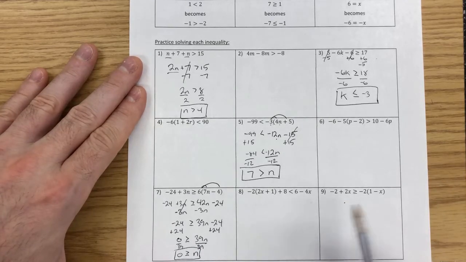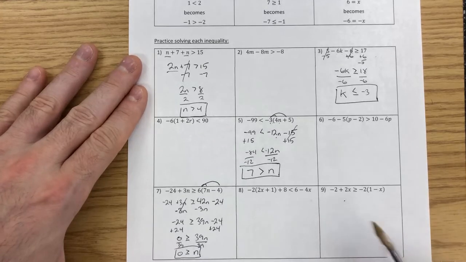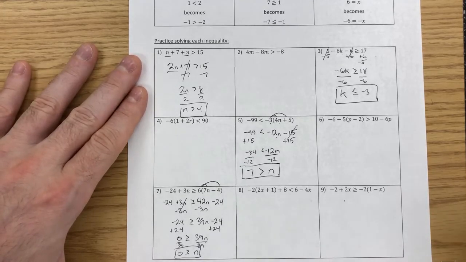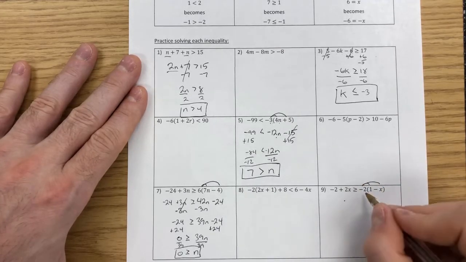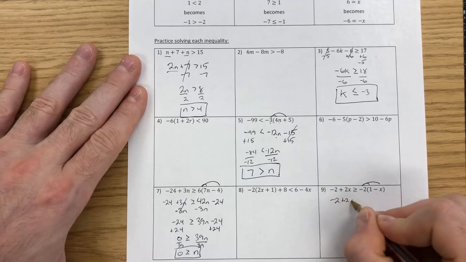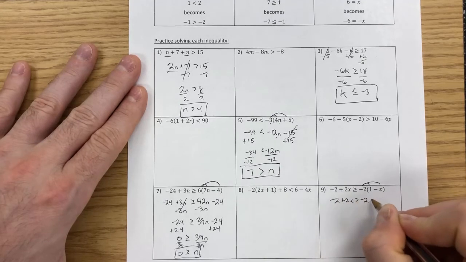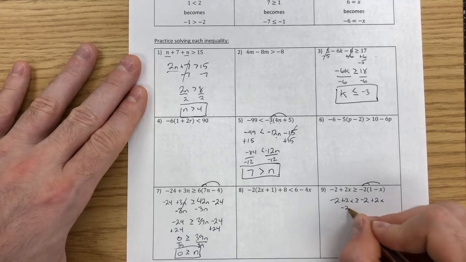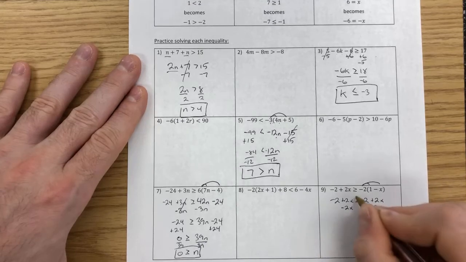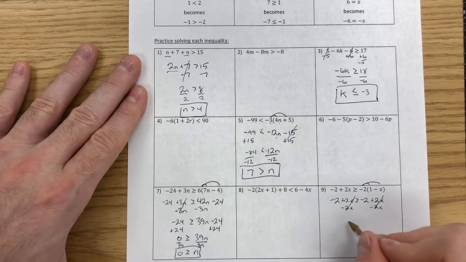These last 2 are special. We're going to do this one, and hopefully you can figure out what's going on with number 8 by the time you're done. If I look at this and go through these series of steps, I get rid of the parentheses. In my variable, I put them in one spot. I have a 2x over here and a 2x over here, and I move them over. What I notice is they both cancel out, and I have negative 2 is greater than or equal to negative 2.